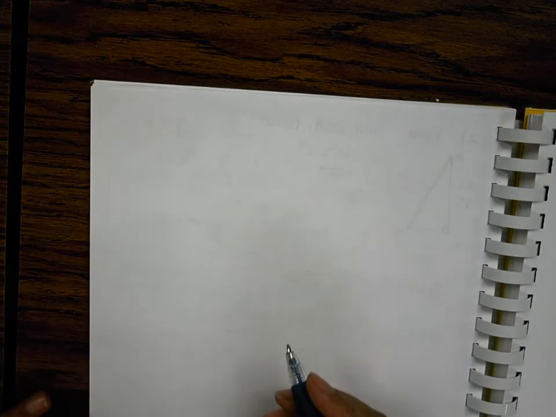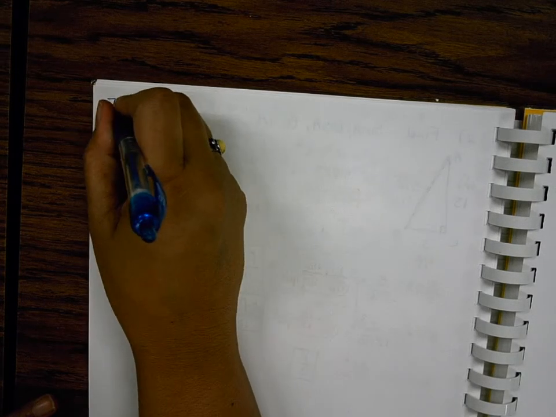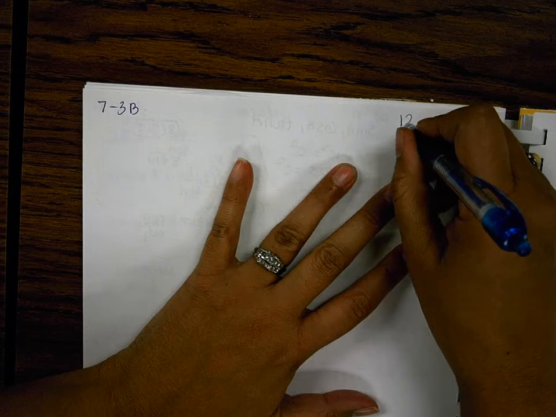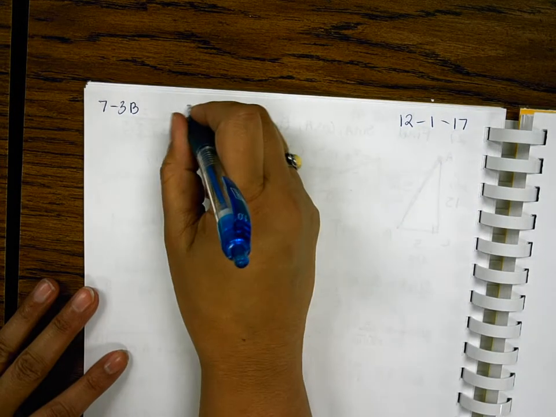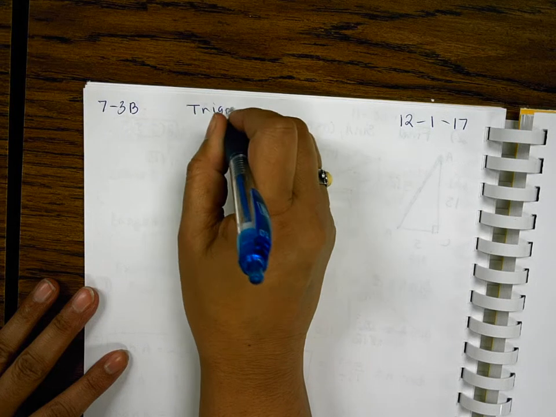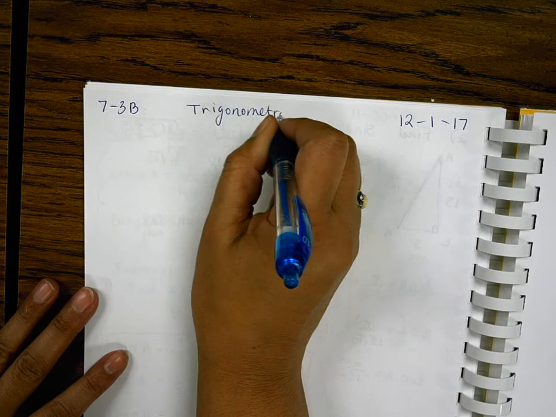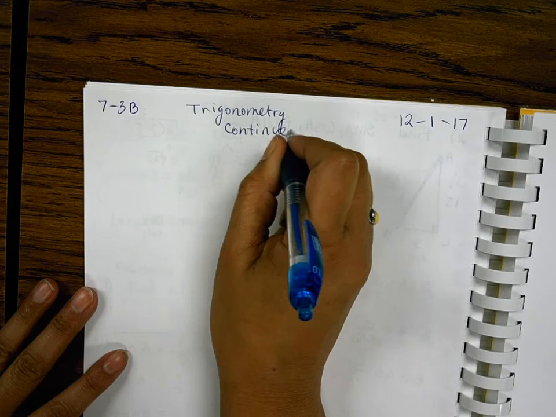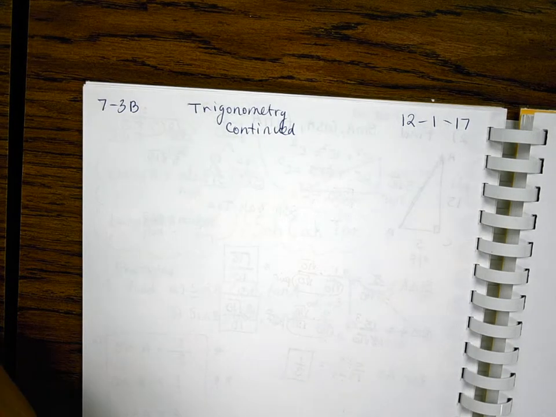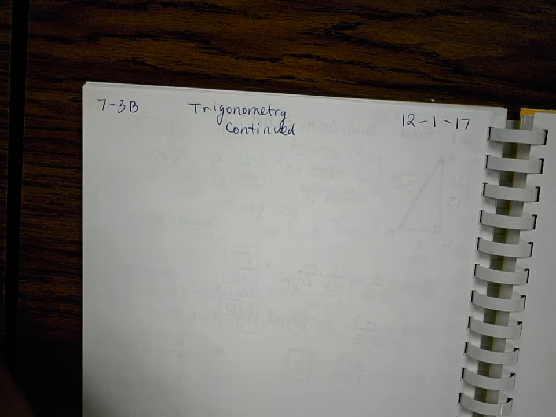This is 7.3b continued, trigonometry continued. Today's date is the 1st.